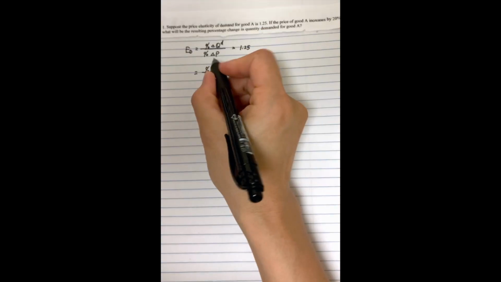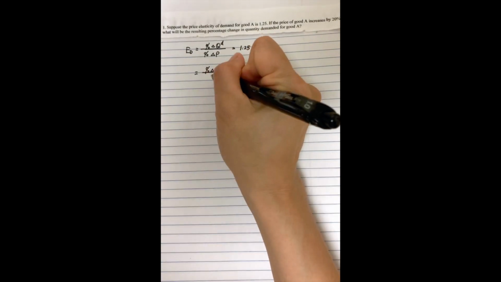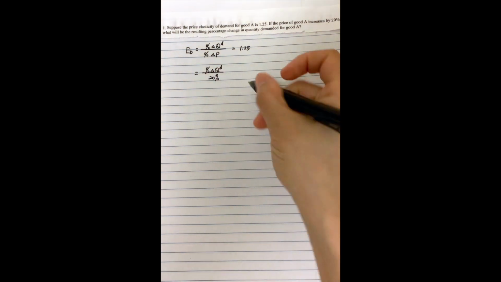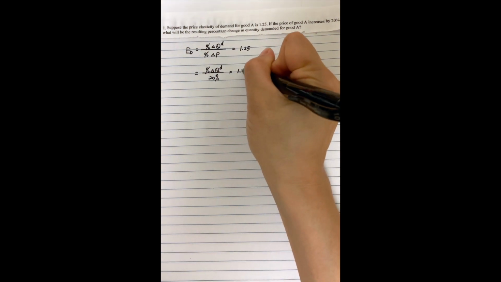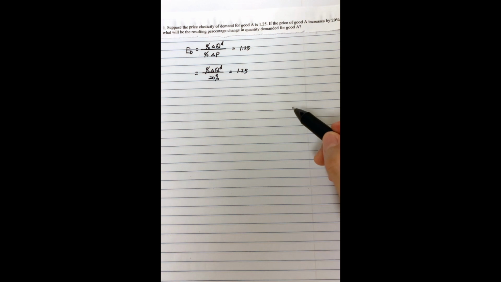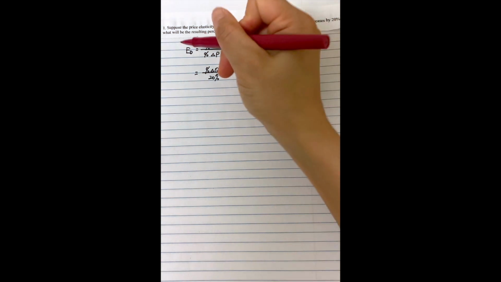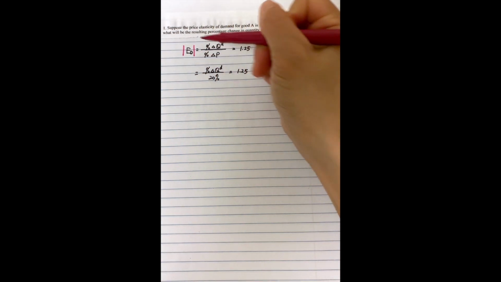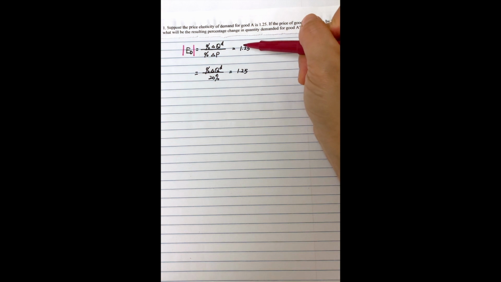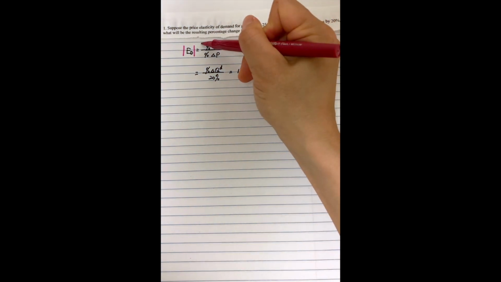And then the percentage change in price equals 20%, right? And this will equal 1.25. And this is the absolute value. So here I will just mark this as the absolute value, okay? From the theory, we know the price elasticity of demand should be negative, okay?